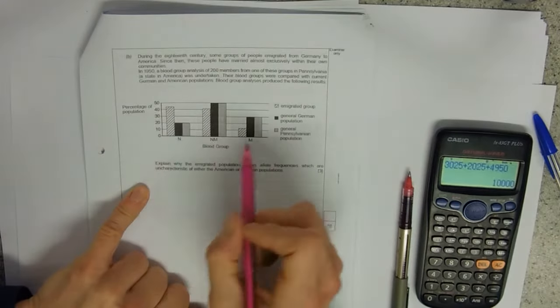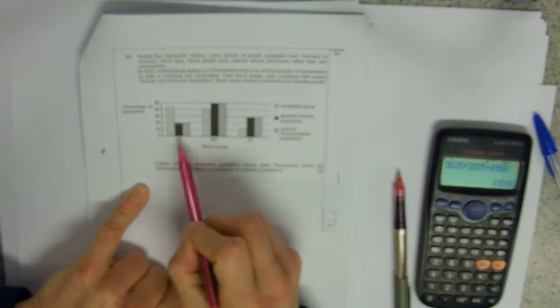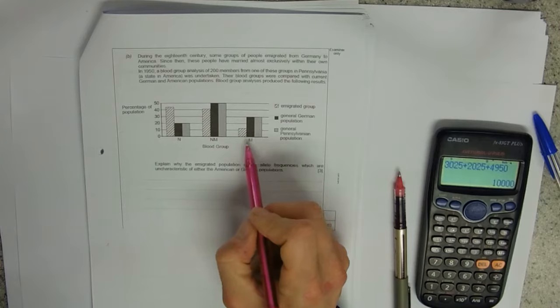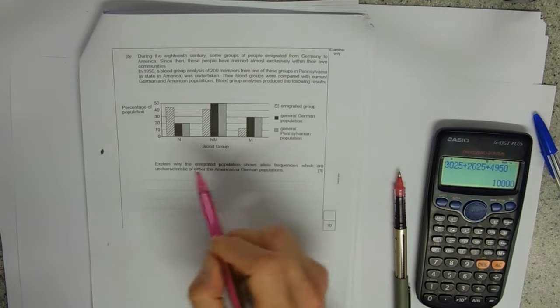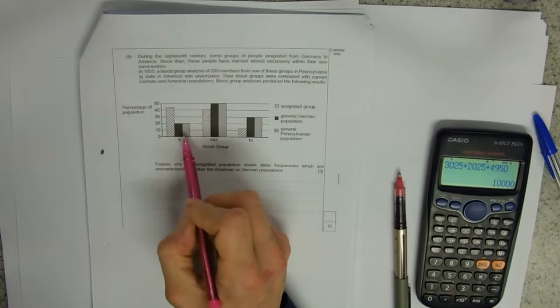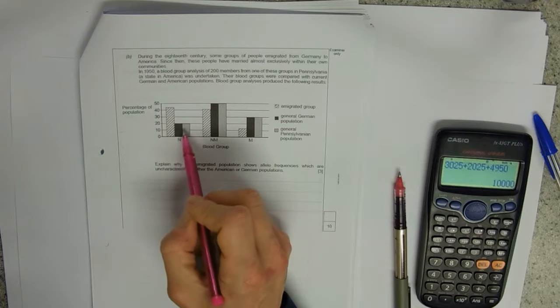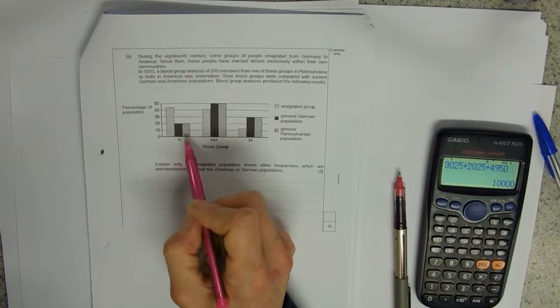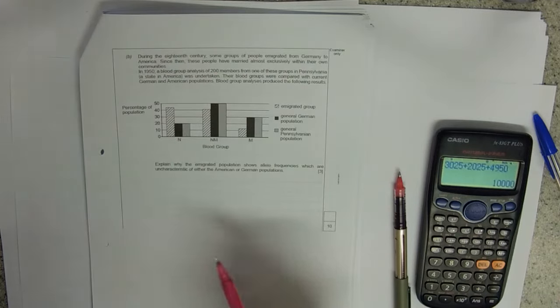Our emigrated group, how do they compare? They've got more homozygous N's and fewer homozygous M's. So they're different to the other two populations, certainly in the homozygous traits of N and M.